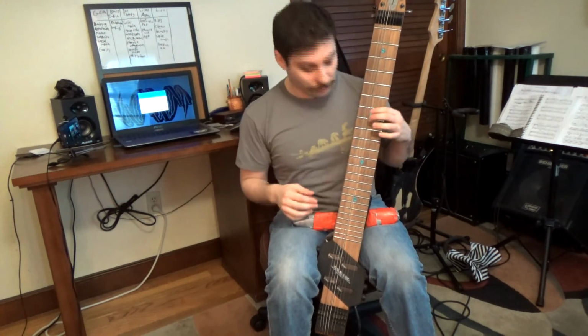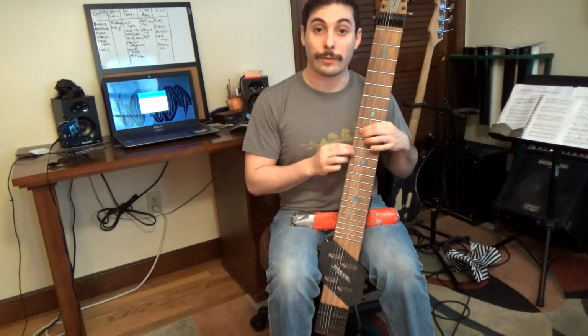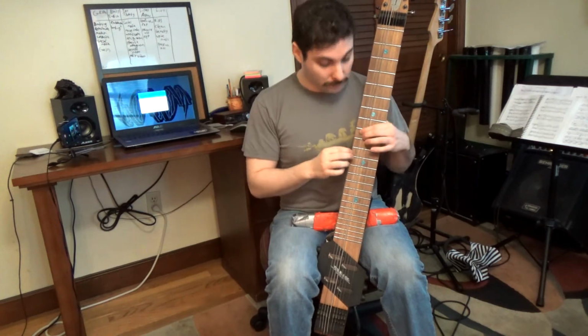Break that down, right? You've got this 5 shuffle feel, 1 2 3, 1 2 3, 1 2 3, 1 2 3, 1 2 3, 1 2 3. And that's the first bar of 15 there. It's kind of like a steady dotted quarter note pulse.